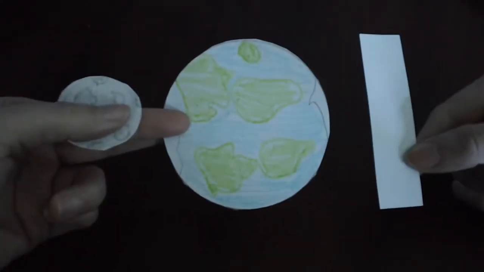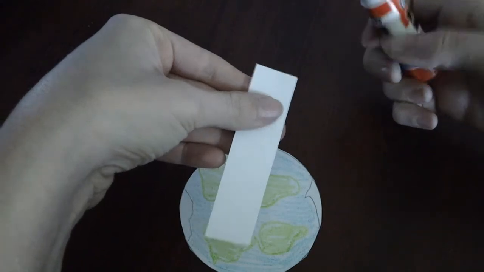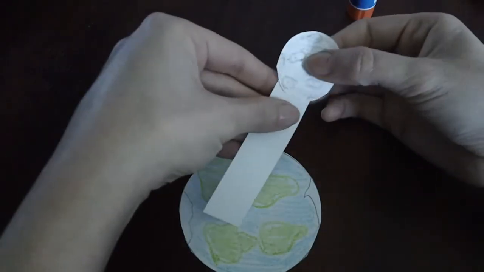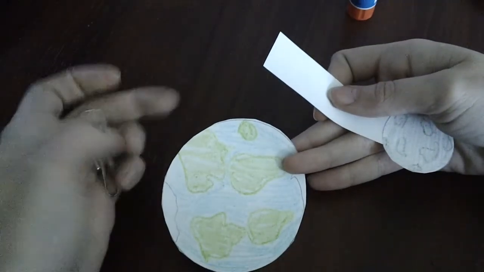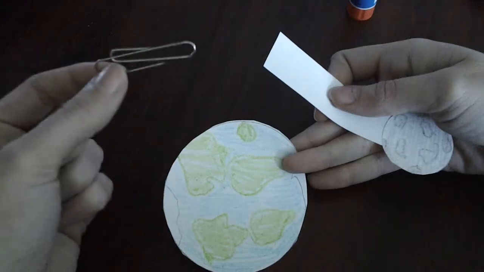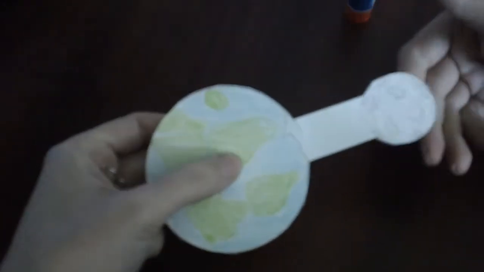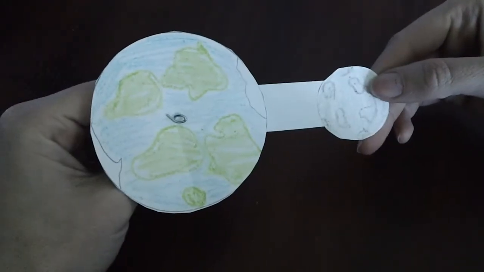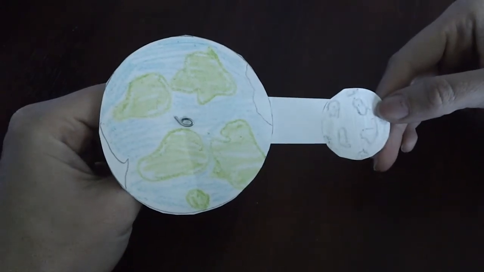When you have all your pieces, it's time to assemble. Put a little glue at the top end of the strip. Glue your moon to the end, like so. Next, you're going to take a brass pin. I don't have one, so I'm going to use a paper clip. And you're going to clip it behind the Earth in the middle. And there we go, a mini model of how the moon travels around the Earth.